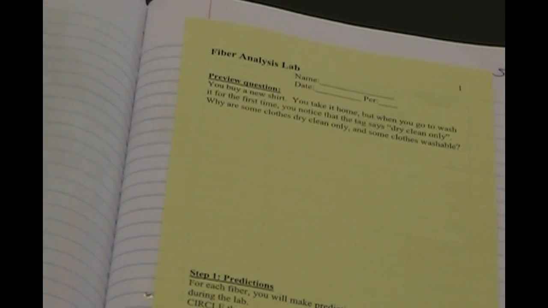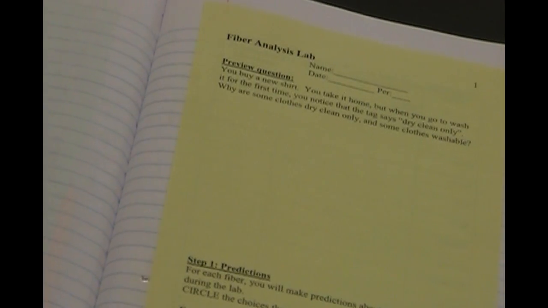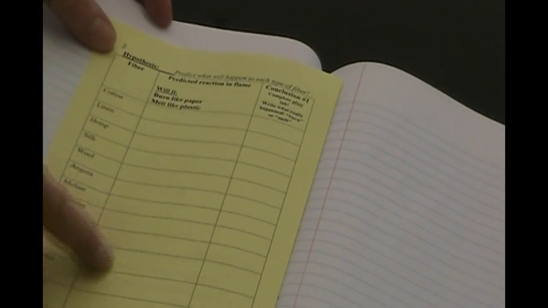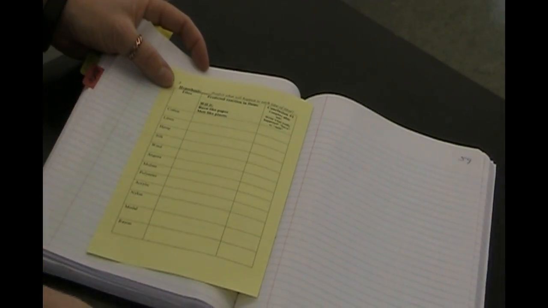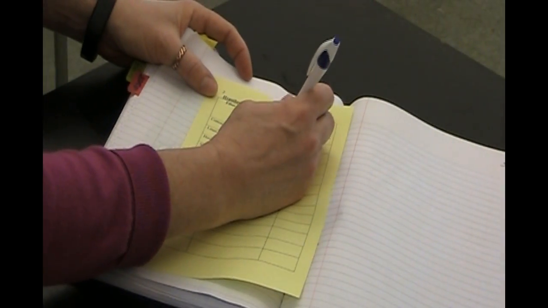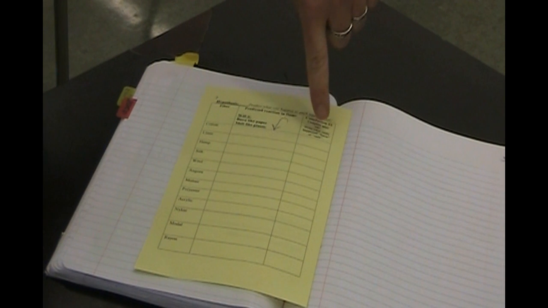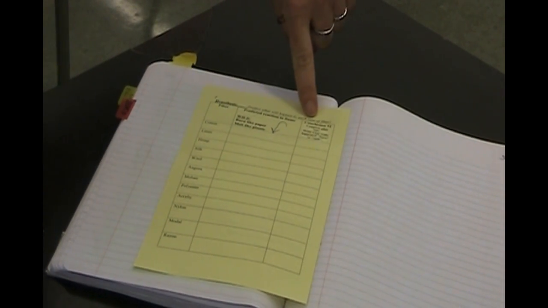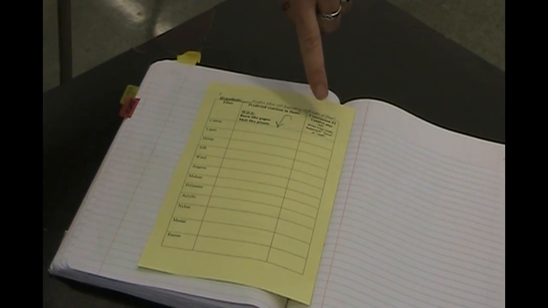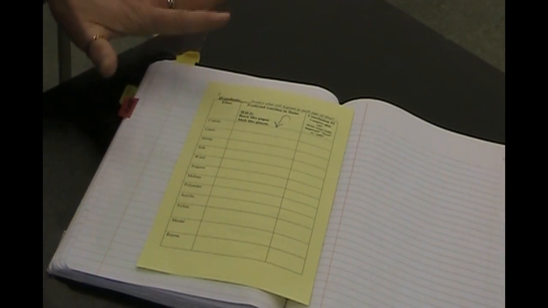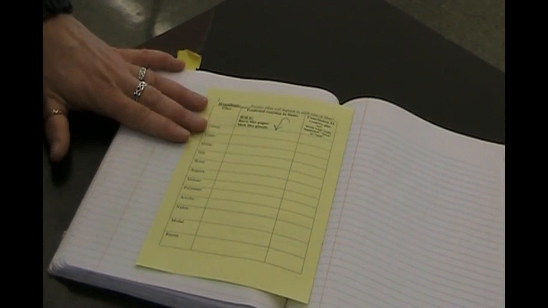Okay, now we need to make our predictions. When you make your predictions for these fibers, you're going to tell me how you think it will burn. And your predictions all go in this column. Do not write anything in the conclusion column because we're not going to do that until the end. We're not doing our unknowns, we're only doing our knowns here.